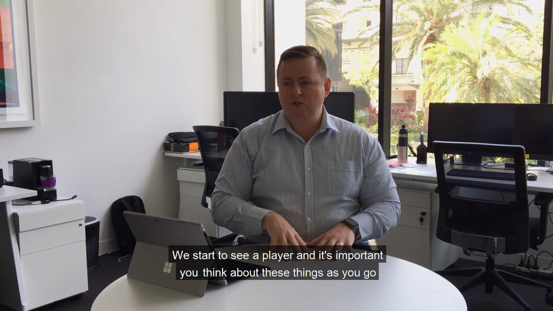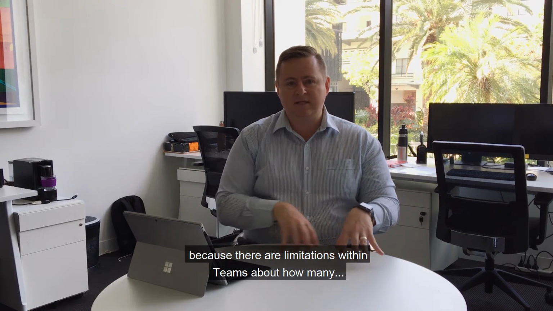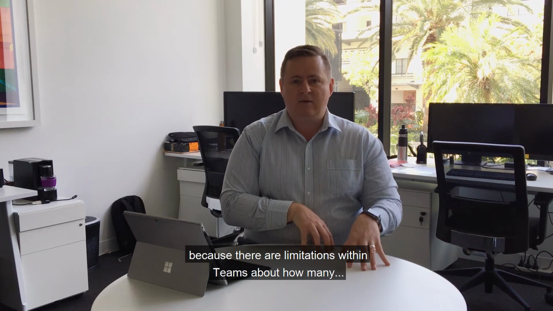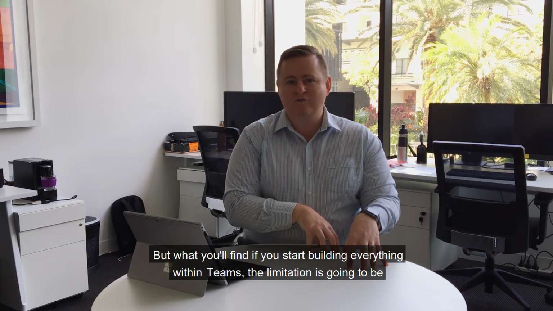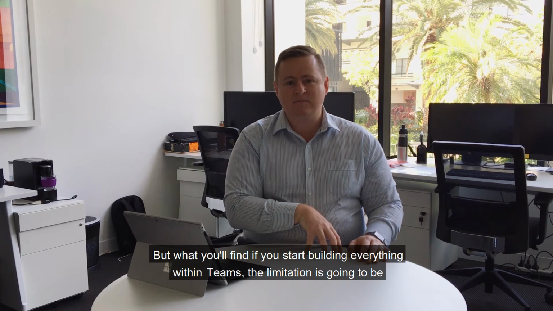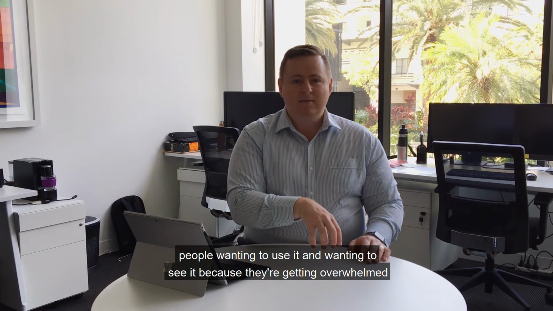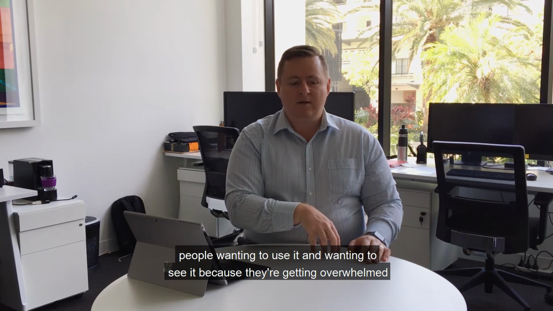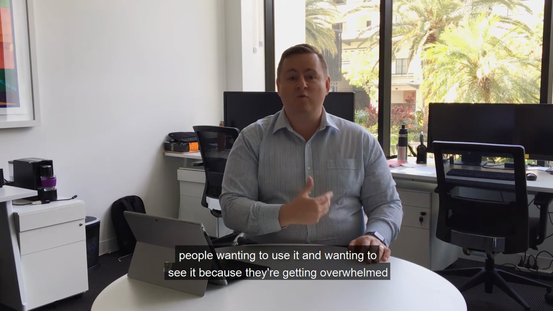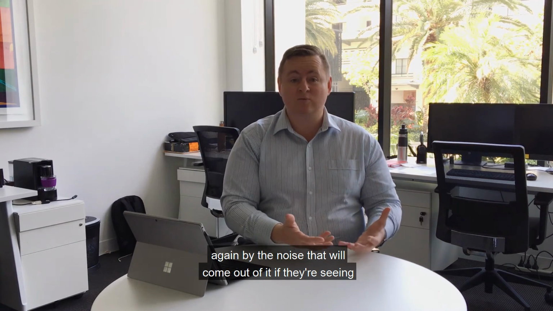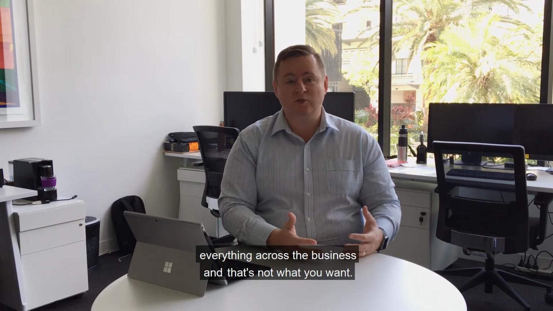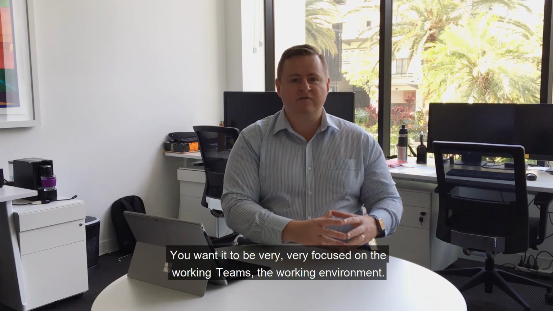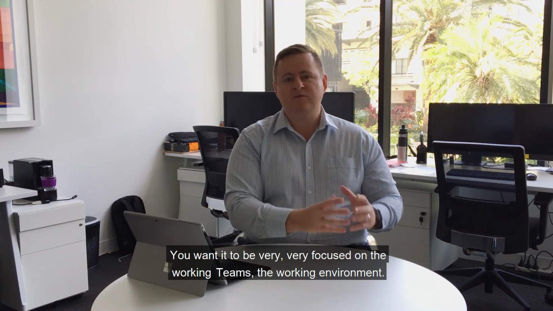And it's important you think about these things as you go, because there are limitations within Teams. You can have 500,000 teams within there, so there's no limitation on that. But what you'll find, if you start building everything within Teams, the limitation is going to be people wanting to use that and wanting to see it, because they're going to get overwhelmed again by the noise that will come out of it if they're seeing everything across the business, and that's not what you want. You want it to be very, very focused on the working teams, the working environments.